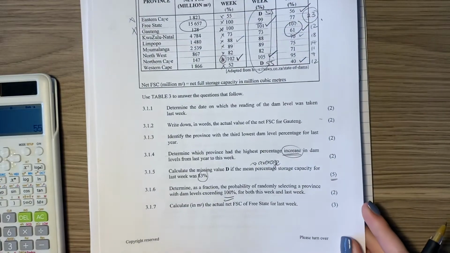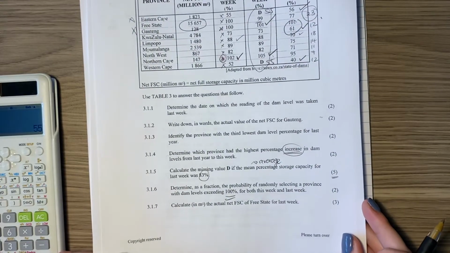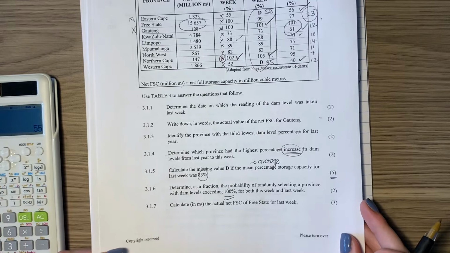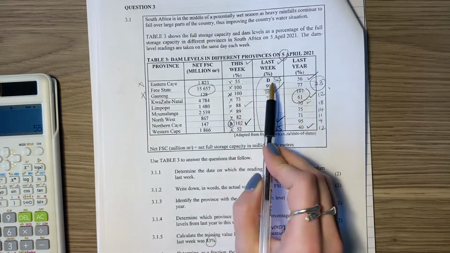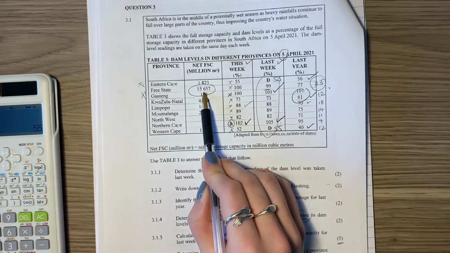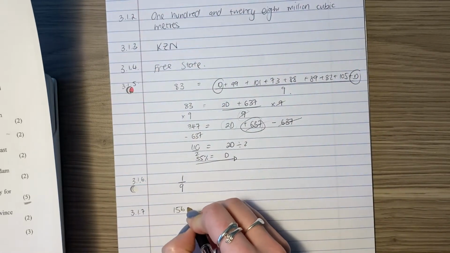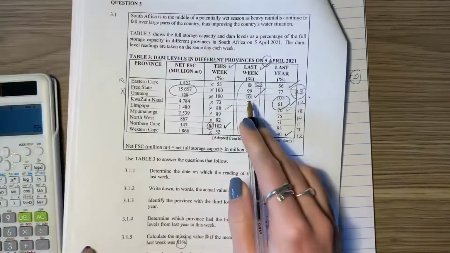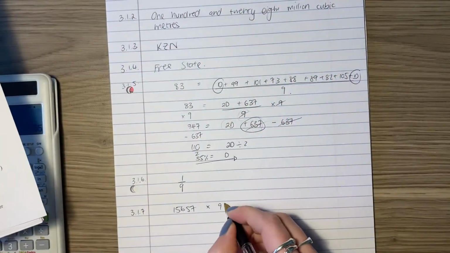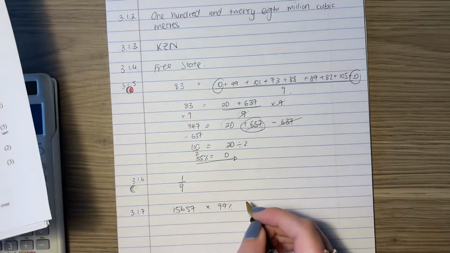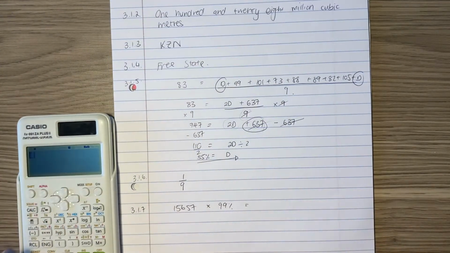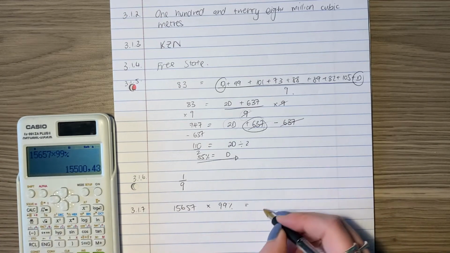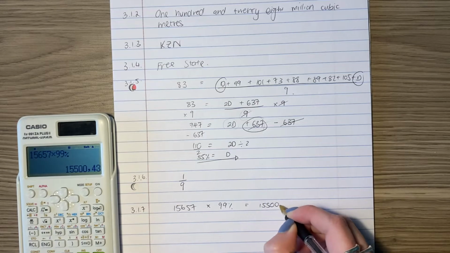Let's look at the last question for this video. Calculate in cubic meters the actual net FSC of the Free State for last week. Okay, so this week it was 100. Last week it was 99%. So we have to take this amount, 15657, and we're going to times it by 99%, right? Because we're basically saying this equals 100%, but actually last week it was only 99% of that. So we pop it in here, 15657 times 99 percent. Pop it in, and there is our answer.